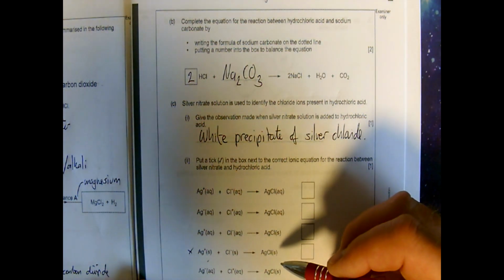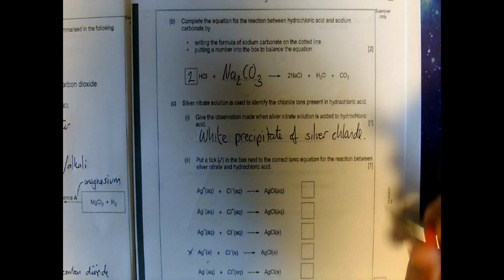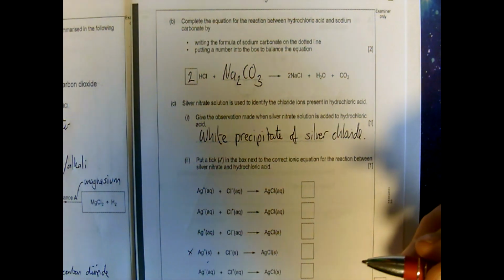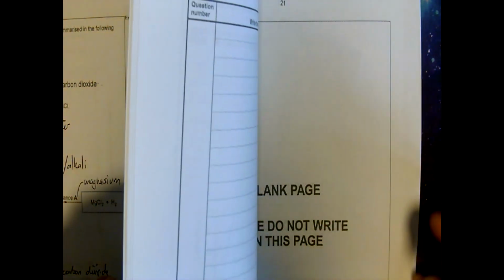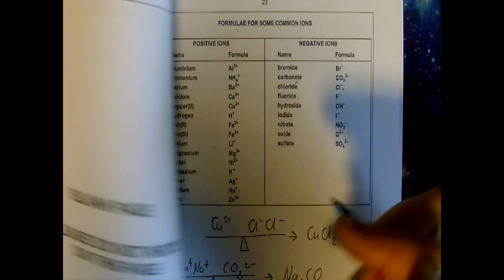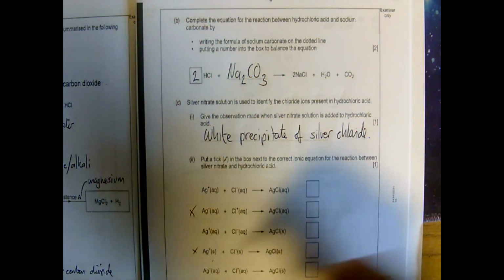So that's the observation, and then down here we need to tick the appropriate box to tell us what's happening. The ions involved in silver nitrate and in hydrochloric acid are all aqueous. So with that in mind, we can go through and cross off any that involve solid ions. So it's not that one. And what's the other one?